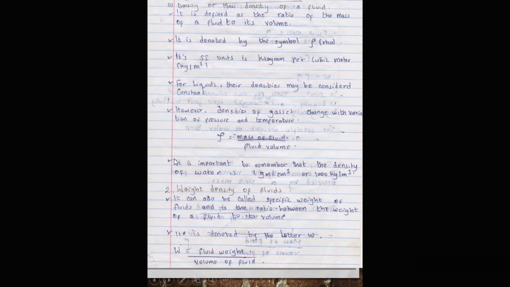So number one, the density or mass density of a fluid. It is defined as the ratio of mass of a fluid to its volume. It is denoted by the symbol rho, and its SI unit is kilogram per cubic meter. For liquids, their densities may be considered as constant.